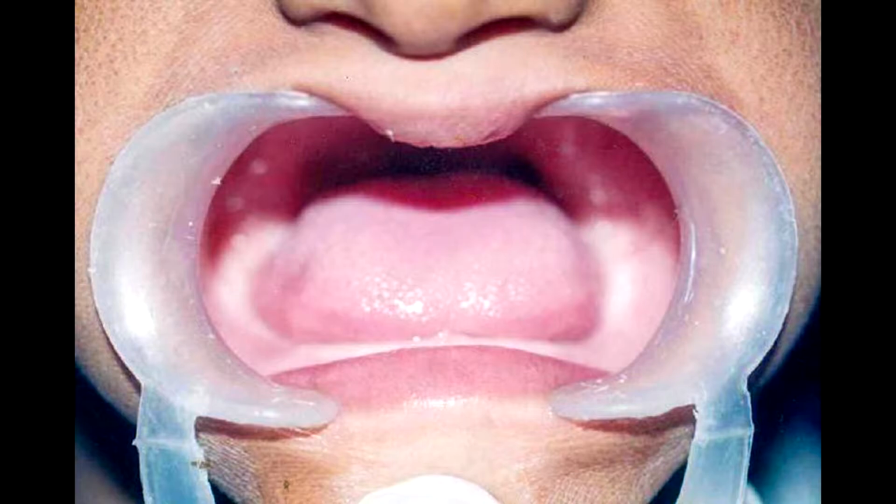Anodontia. The cause is developmental, and its location is throughout the arches. Clinically, it appears as an absence of all primary or permanent teeth. Radiographically, all teeth are absent. The treatment is prosthetic replacement of the missing teeth, and it can be diagnosed clinically and radiographically.